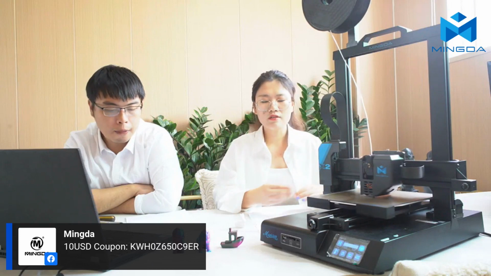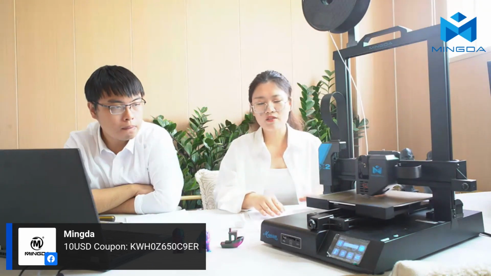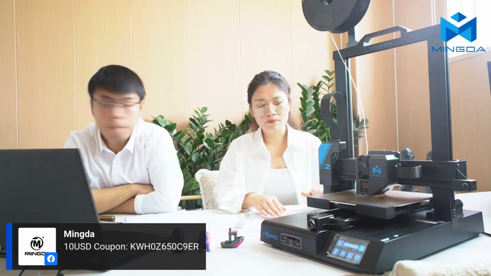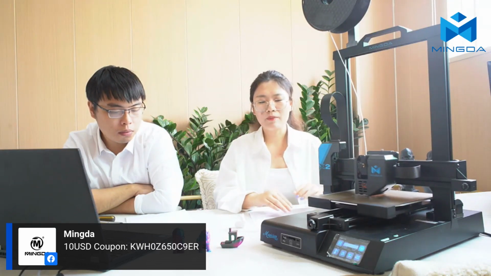So, considering that some places may not be good for sticking, we added 16 points of manual leveling on the printer.